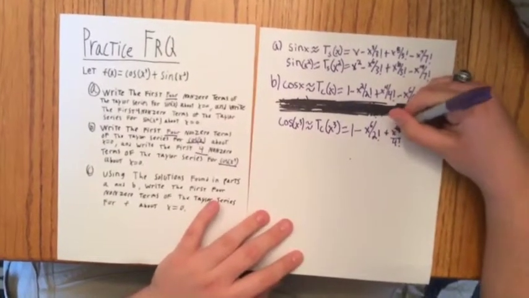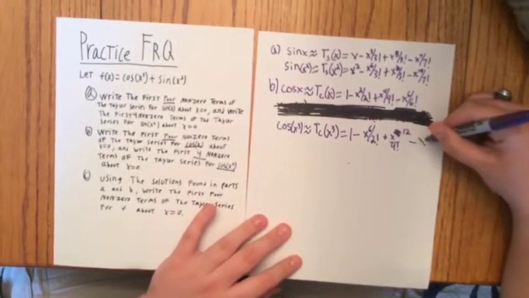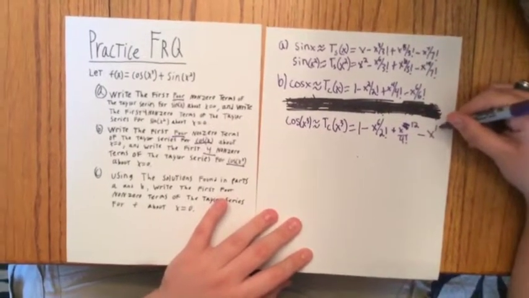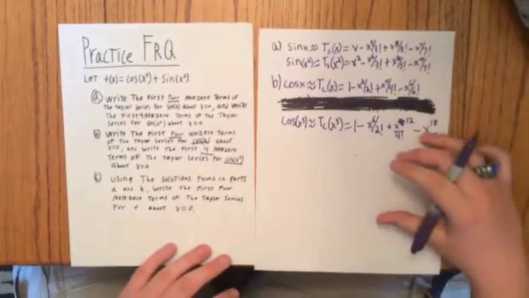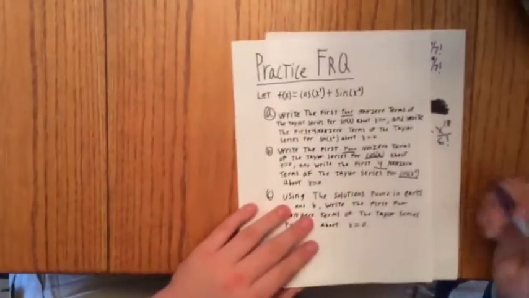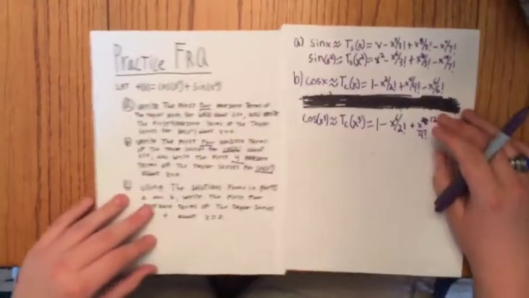Oh man, I'm sorry. That's not right. x to the 12th. See, I can't even do math. Minus x to the 18th, all over 6 factorial. So there's all your points for part B right there. We found cosine of x cubed and cosine of x.